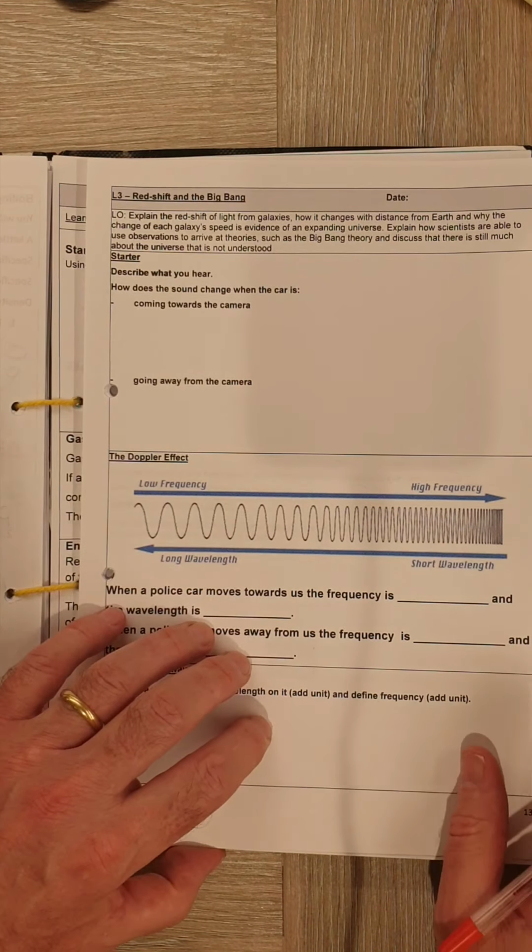In this task you need to draw two waves. You need to draw a wave that's got a long wavelength and say whether this has got high or low frequency, and then draw a wave that's got a shorter wavelength, and again, does this have a high or low frequency. So on the top we have a wave that's got a long wavelength, and this has got low frequency. And at the bottom we've got the wave that's got short wavelength, and this is high frequency.